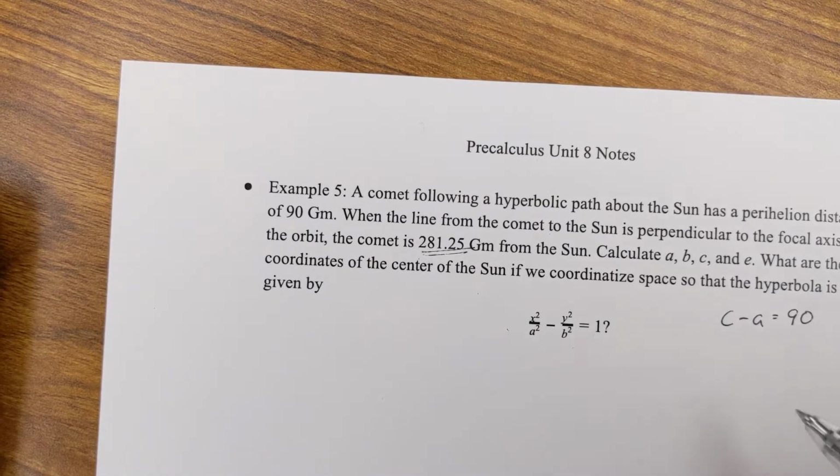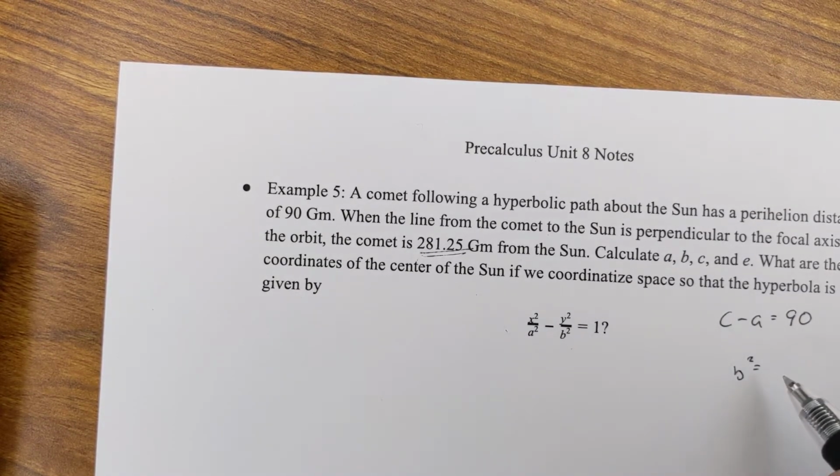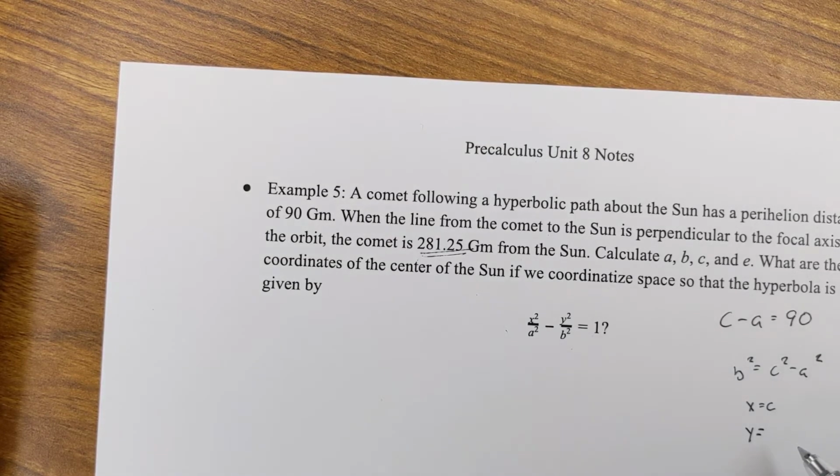So I know that this is true: b squared equals c squared minus a squared. Now, when x is equal to c, y is equal to plus or minus b squared over a.